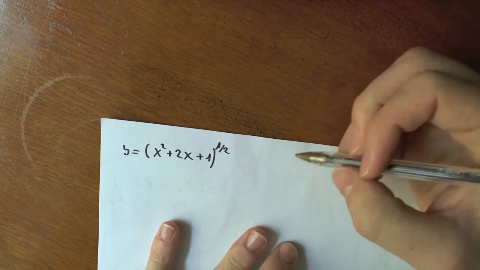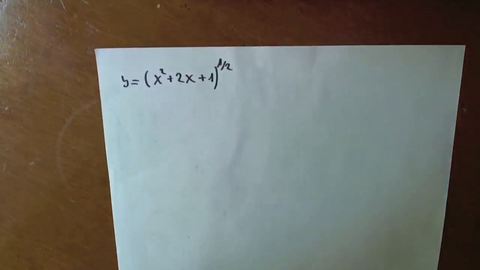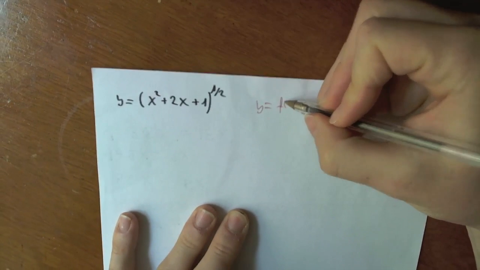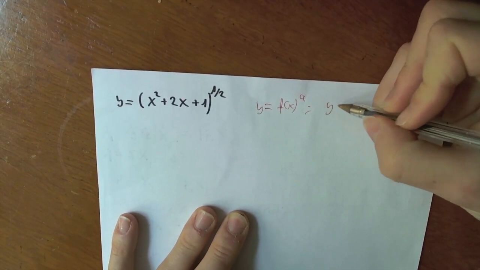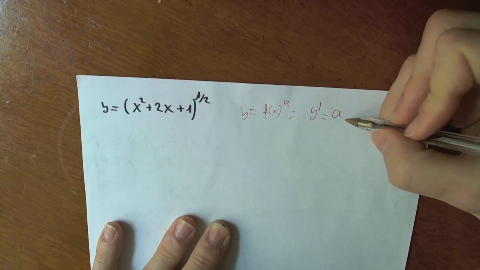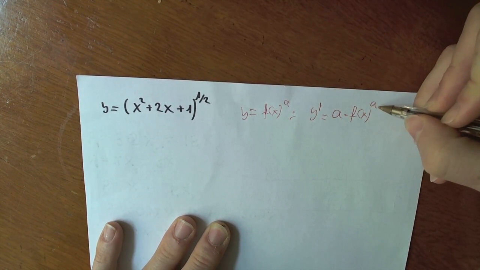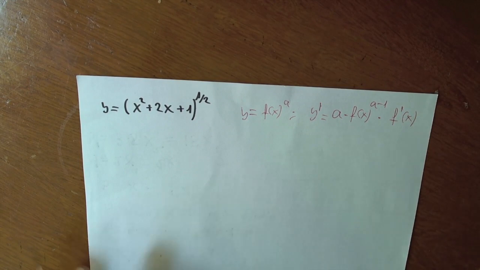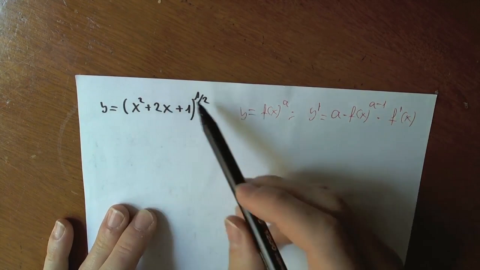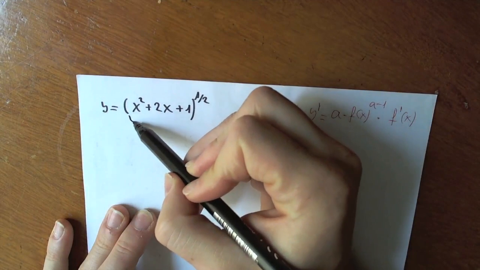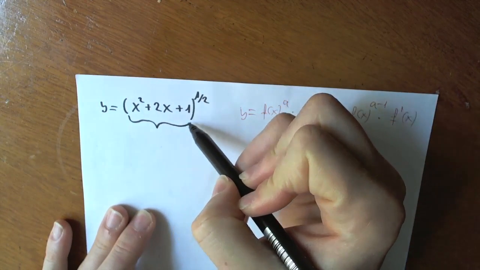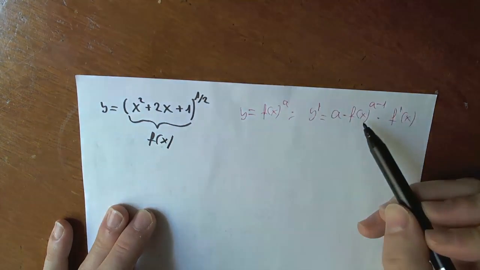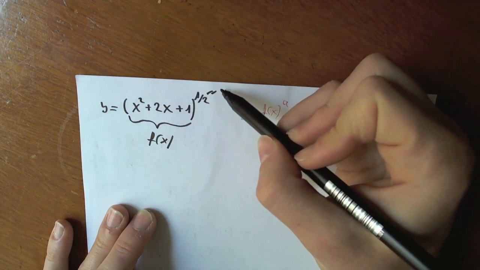I'm going to write again the important formula that we all need to learn and to remember. It is this one: if y equals f(x) to the power a, the derivative y prime is a multiplied by f(x) to the power a minus 1, multiplied by f prime of x. So we need to identify first what is f(x). f(x) is all this formula, x squared plus 2x plus 1. This is f(x). And what is a? a is 1/2.